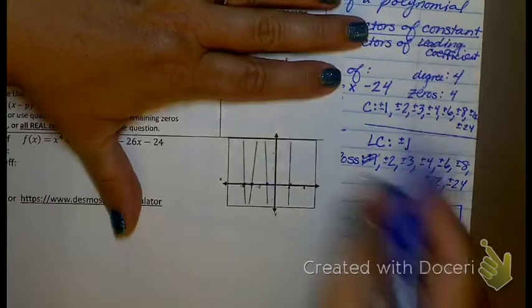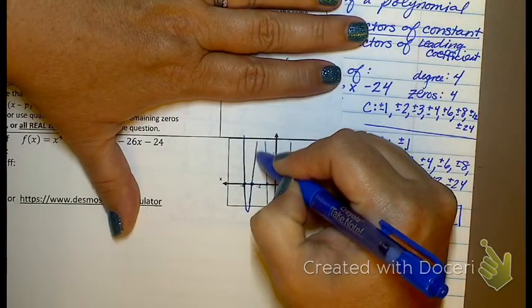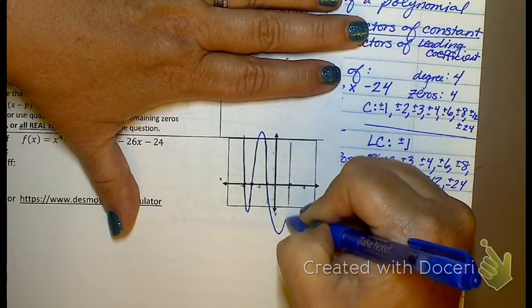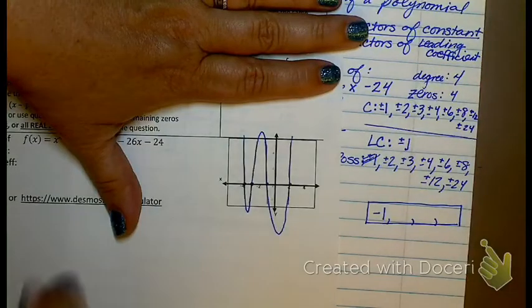Now, I know this graph is kind of hard to read, but it looks like my graph goes down there, it's going to come up here, it's going to turn, come down here, and go up. And what did those zeros represent again?